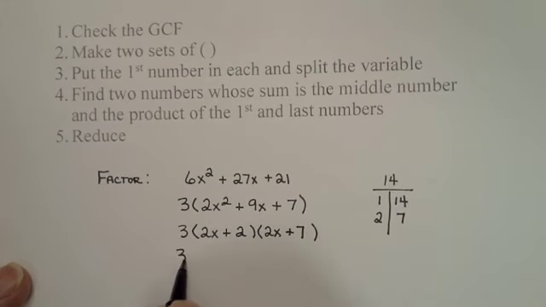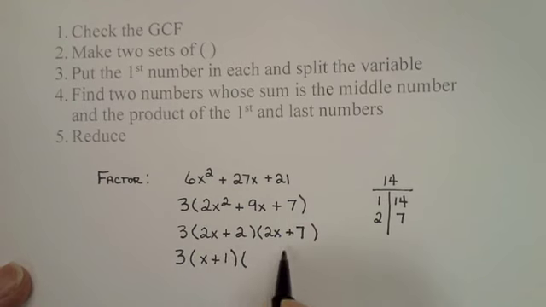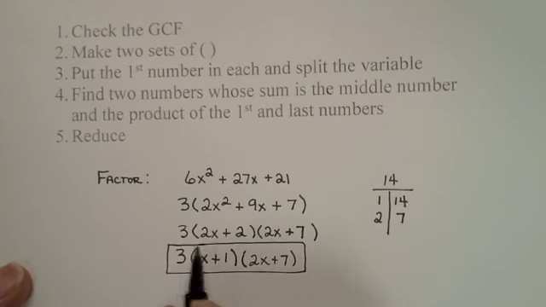Got to remember to keep this 3 out here. I am now reducing these, the ones that need to be reduced. Is there a number that will go into 2x and 2? Yes, 2. 2x divided by 2 is x, plus 2 divided by 2 is 1. Close that parentheses. Can this one be reduced? No, so I keep it the same. There's how you factor something that has a leading coefficient greater than 1.